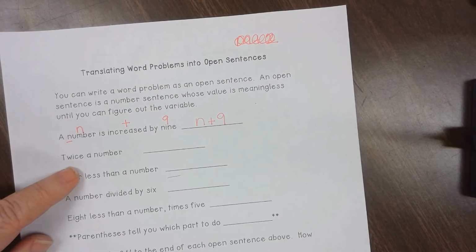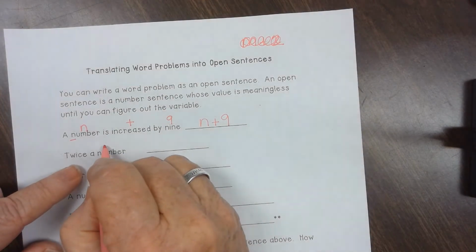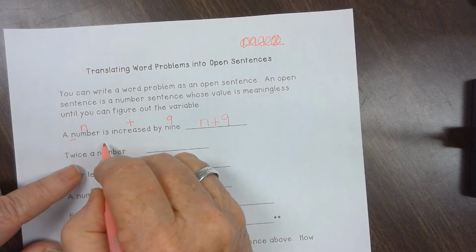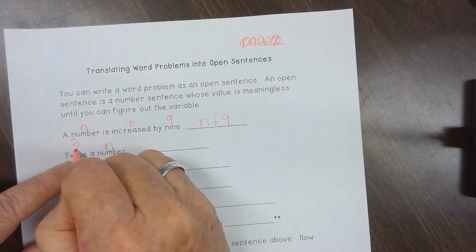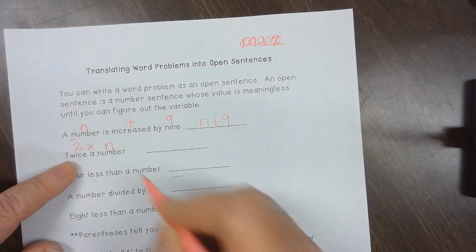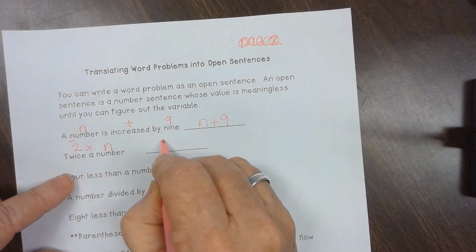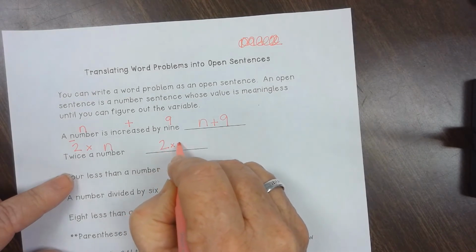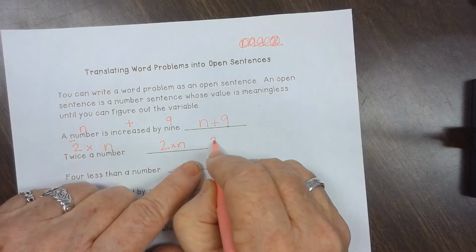Twice a number. If I'm doing twice a number, how many times am I counting it? Twice means I'm counting it twice, 2 times. So twice a number would be 2 times n. In algebra land, this is how you write it.